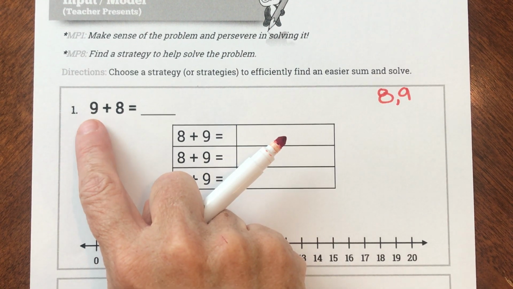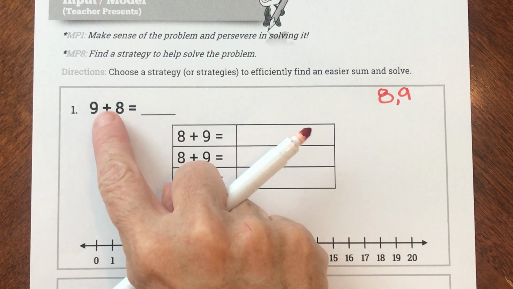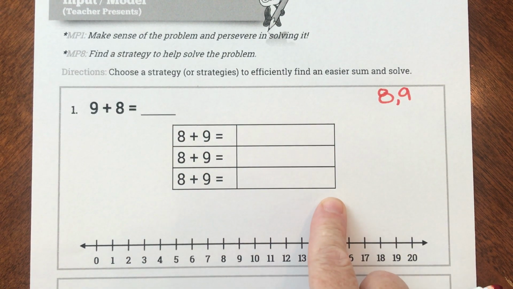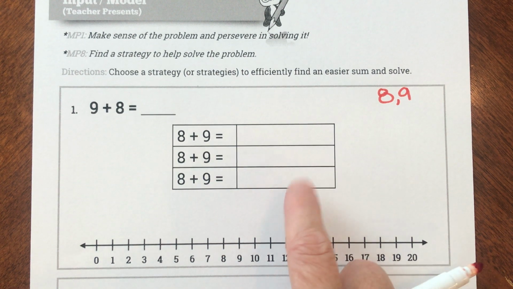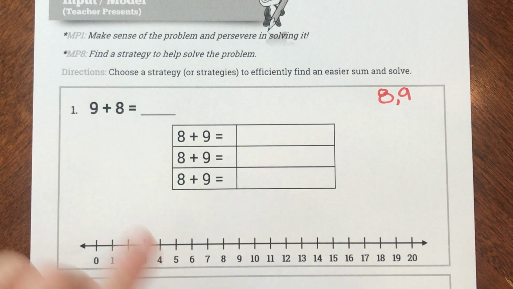Look what they did though. My original problem said 9 plus 8. They wrote 8 plus 9. But that's allowed. Remember, we're allowed to switch the order of our addends. Okay, so they think that this would be an efficient strategy. I agree. This is a good strategy when my numbers are consecutive. So how do I do this strategy?